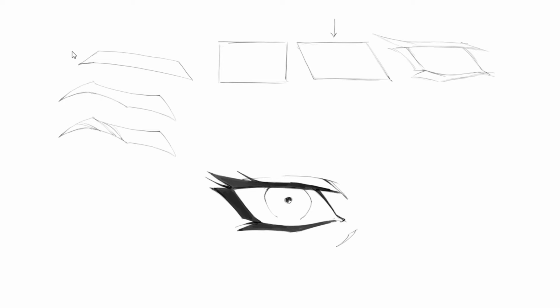And what you'll notice is that I'm grouping some of these, you could think of them as eyebrow strands or eyebrow clumps together, while others I'm spreading apart and giving a lot of distance between.